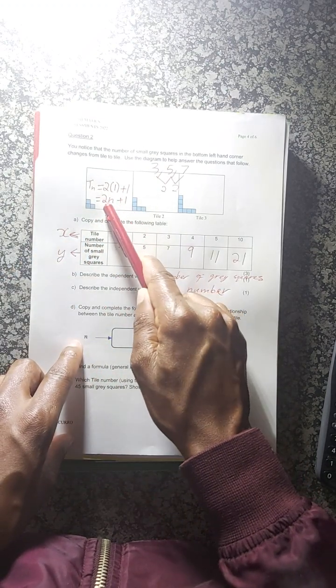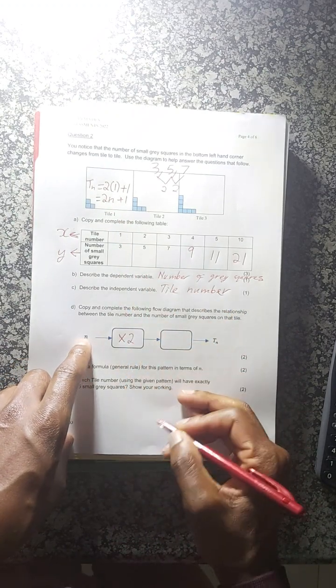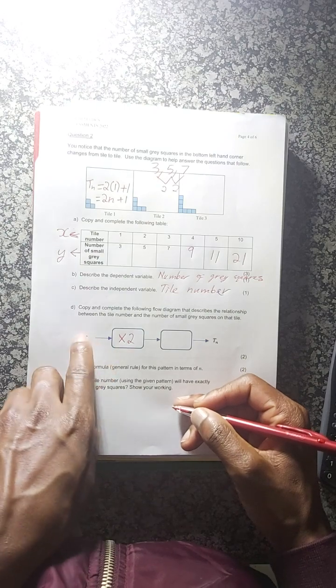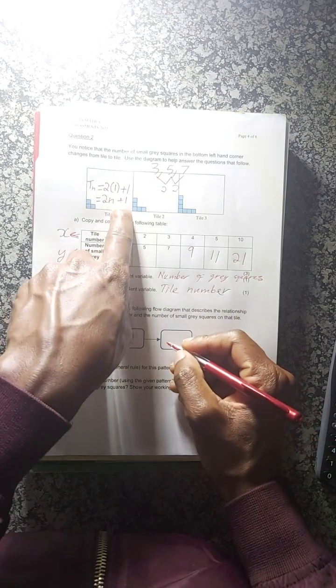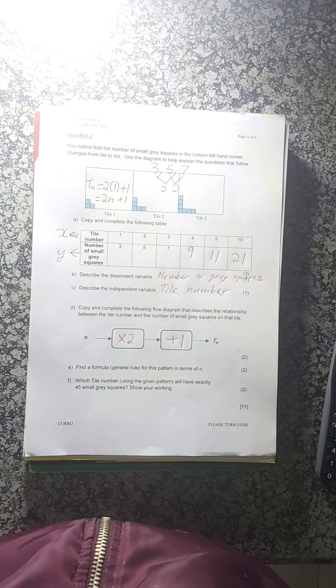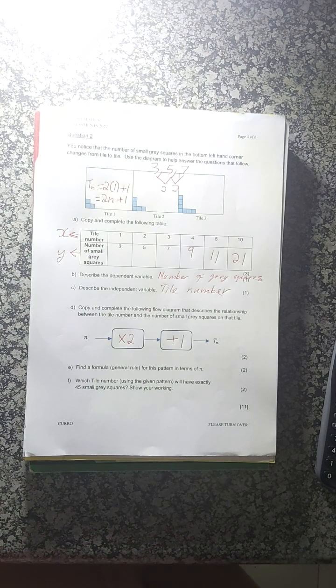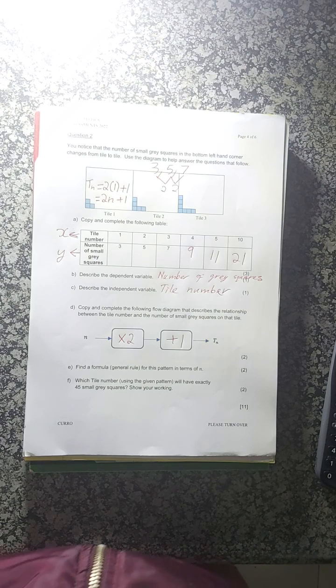N is being multiplied by 2, so we say multiplied by 2. And after getting that answer, we have to add 1. That's how you answer that question. 2 marks in the bag. Just like that. And we're done. Let's go to E. And I remember, I think we did this in class, didn't we, guys?